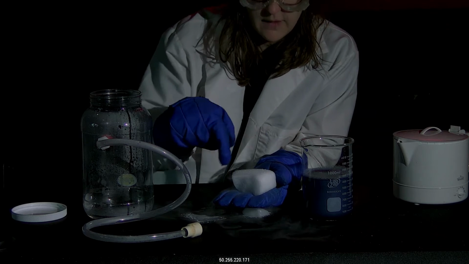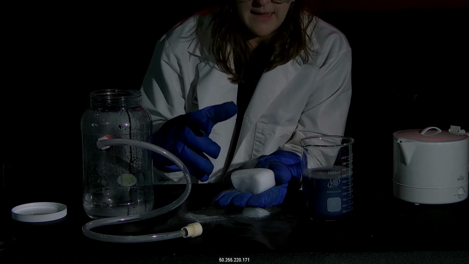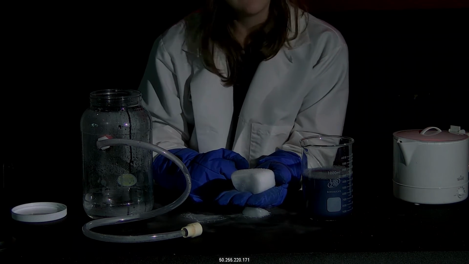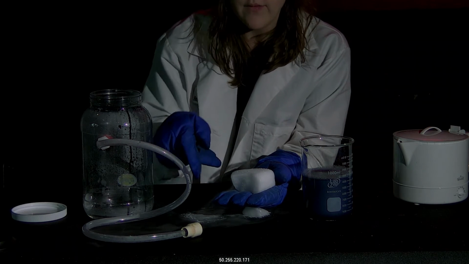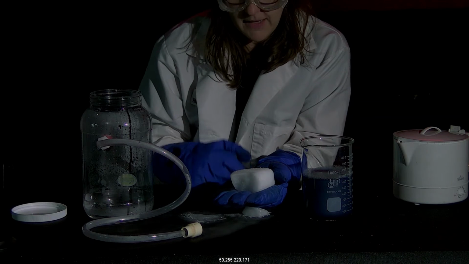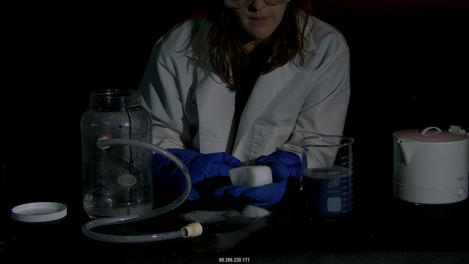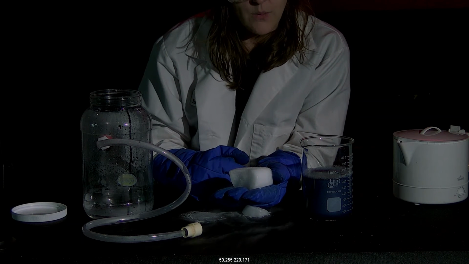If you look really closely, you can see that there are white clouds forming around this dry ice. That's because dry ice is so cold, it can condense the water vapor in the air around it, making small clouds. Dry ice does something else really cool.